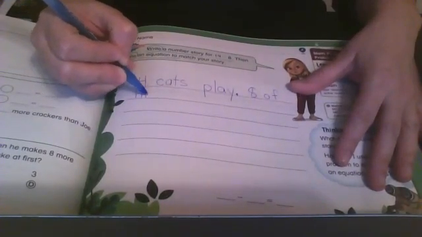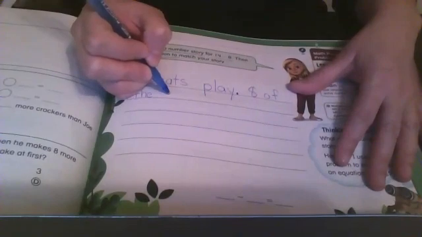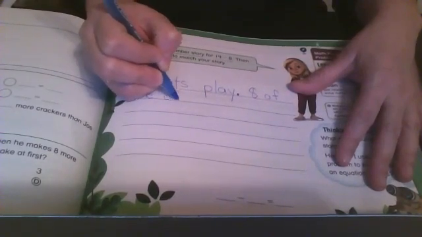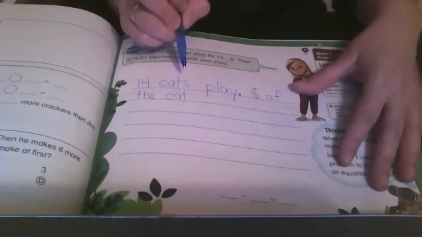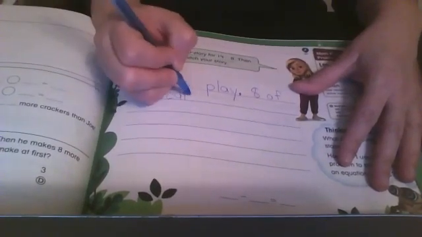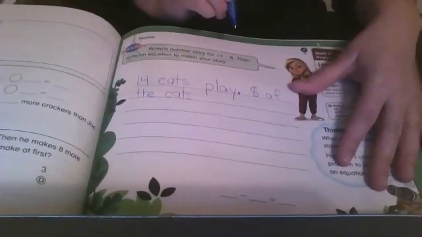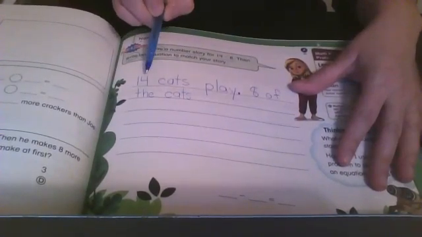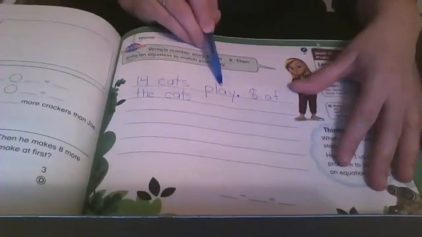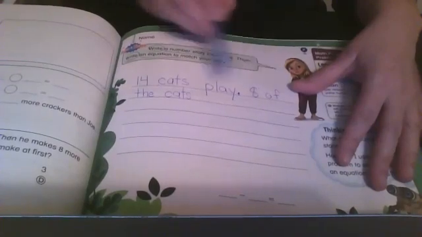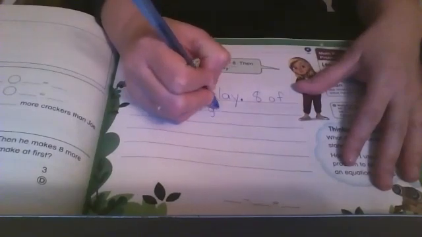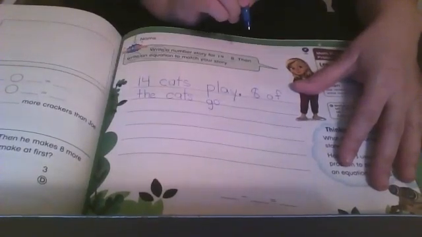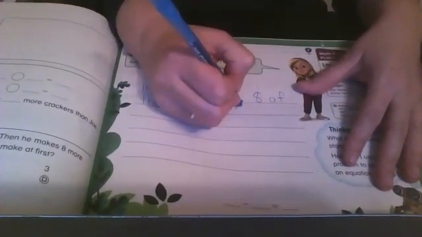the cats, and cat is what I write first, C-A-T, and then I know I want more than one, so I put an S at the end. Okay, so I have 14 cats play. 8 of the cats go, G-O, take.